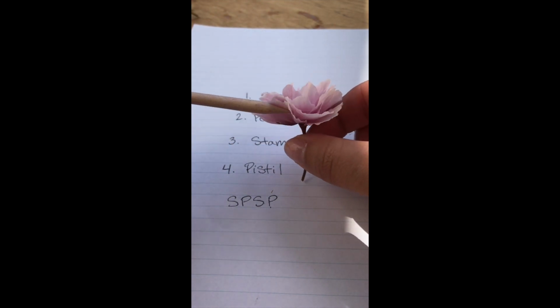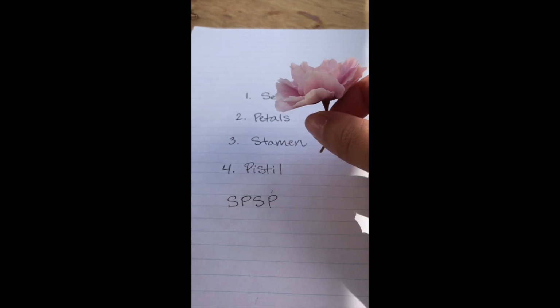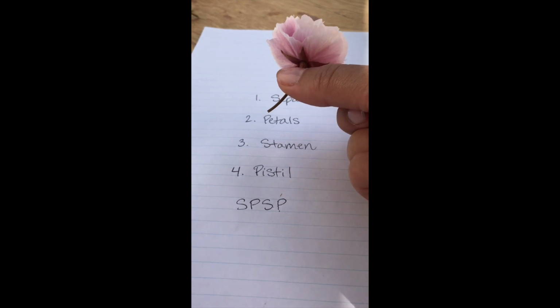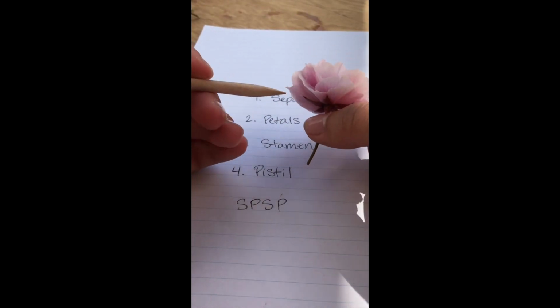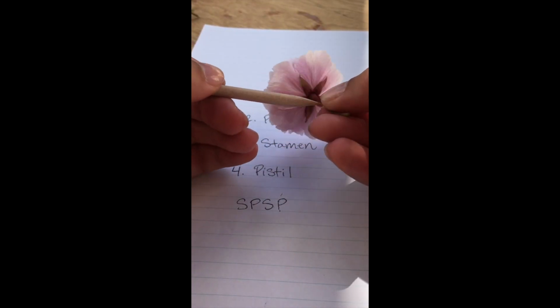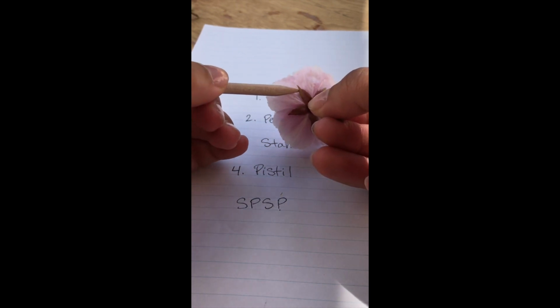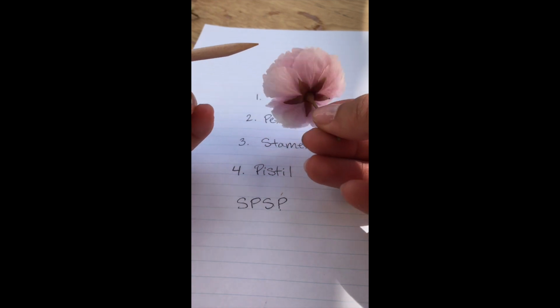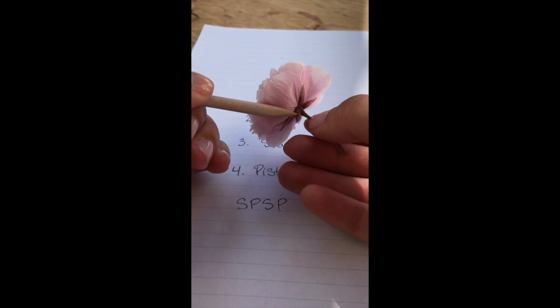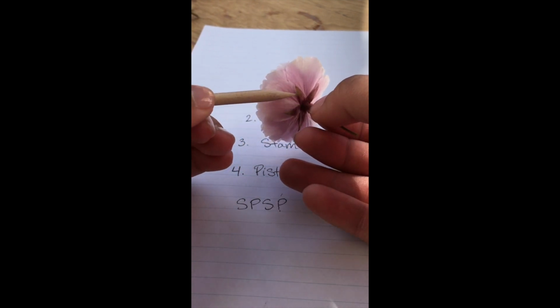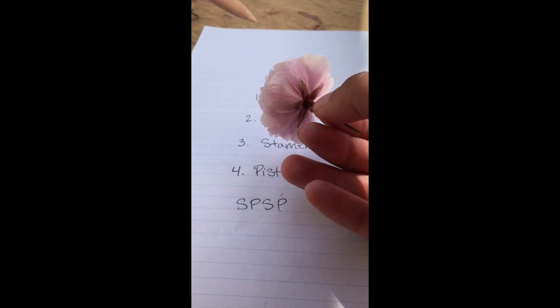So all of these little pink ones are the petals, which means that if sepals come first, like if we're taking this apart from the outside in, then sepals are going to come first. So when we look at the stem, you can see 5 little leafy looking, they almost look like petals or almost look like leaves, but that is the sepal. So you've got sepals first, then if I were to strip away all these sepals, then petals would be next.